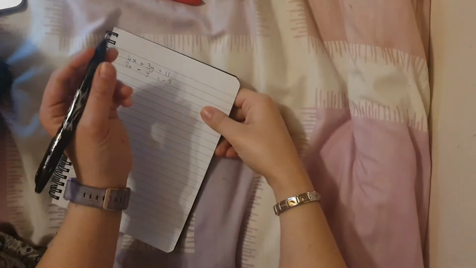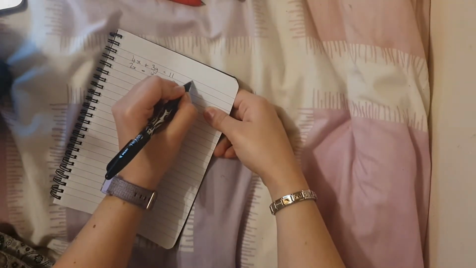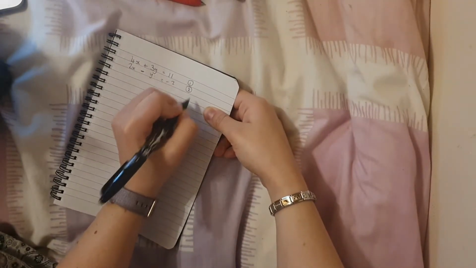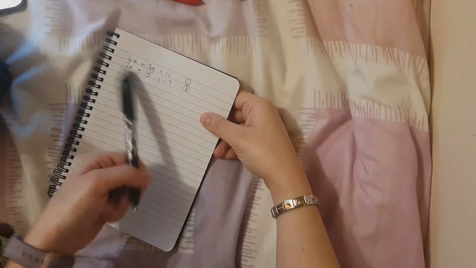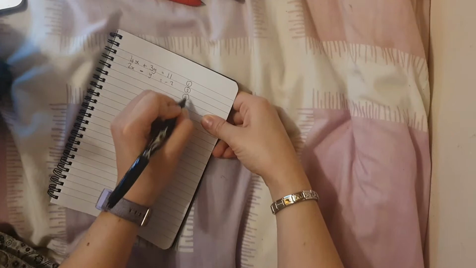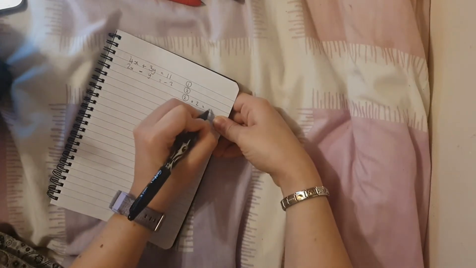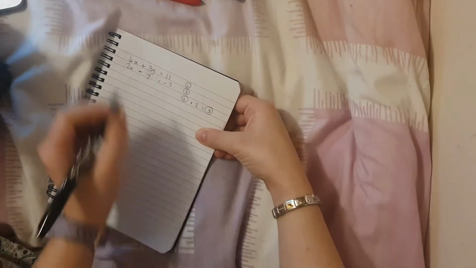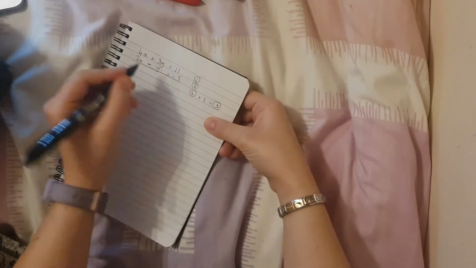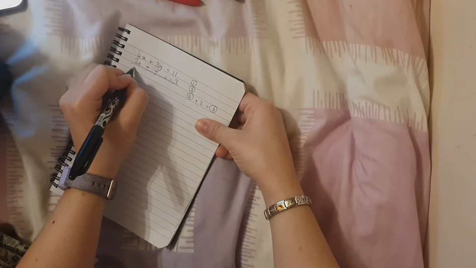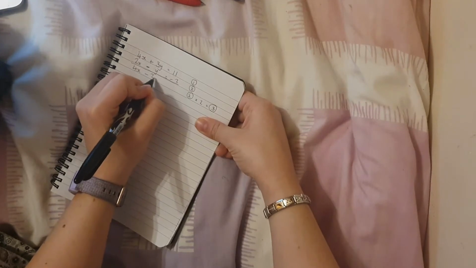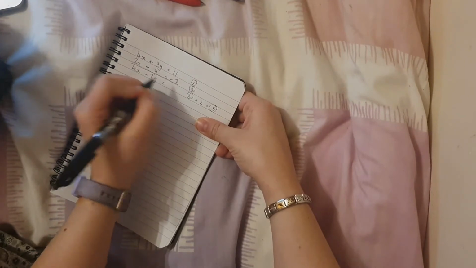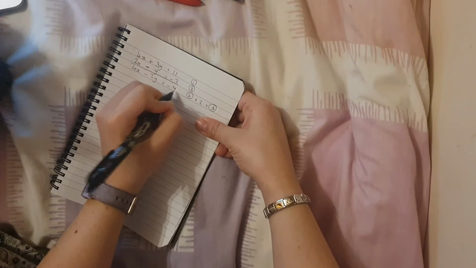If I just number them to make it easier, this is my equation 1 and this is my equation 2. I need to times number 2 by 2, so I'm going to times it all by 2, and that's going to give me my equation 3. So 2x times 2 is going to give me 4x, minus y times 2 is going to give me minus 2y, and minus 2 times 2 is going to give me minus 4.